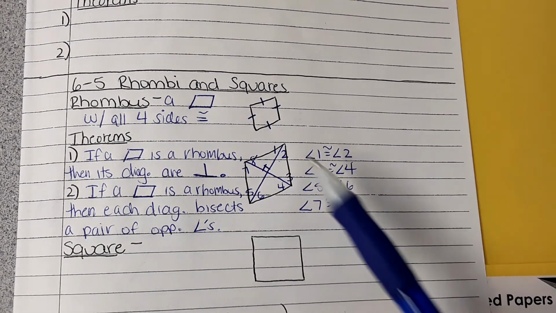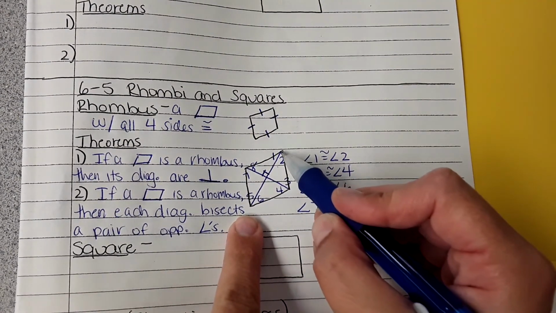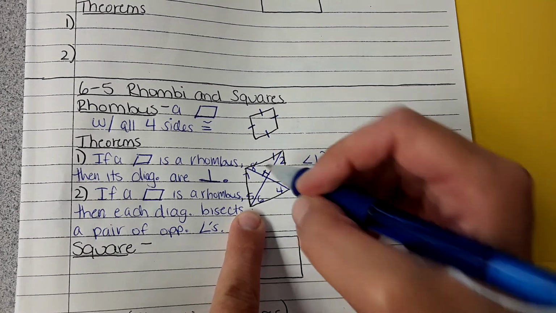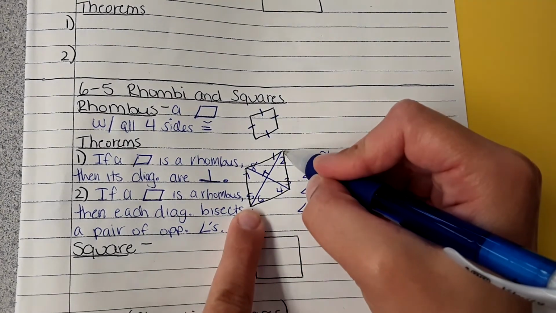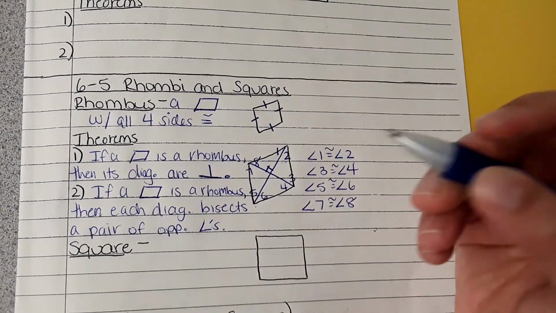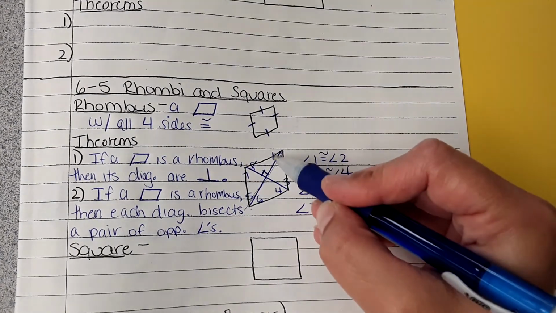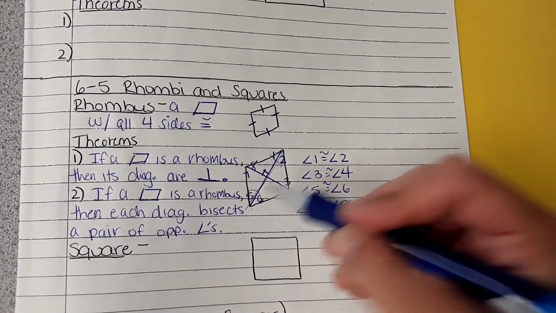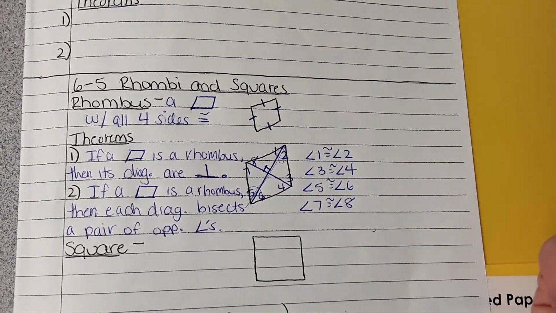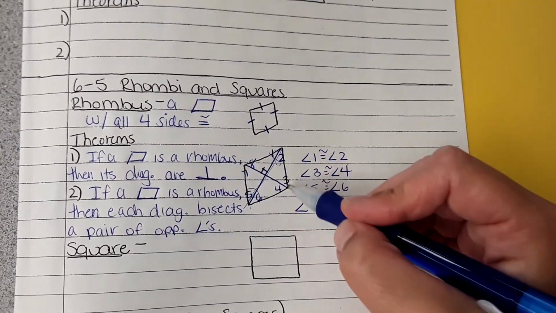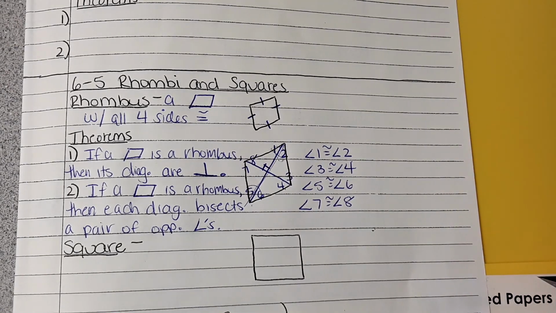Okay, so in a parallelogram, remember opposite angles are congruent, so therefore if this bisects that angle, then all 4 of these angles are the same measure. So keep that in mind as well. So yes, this is bisecting that angle, but because they are the same measure, all 4 of these are the same measure. And 7, 8, 3, and 4 are all the same measure for the angle.